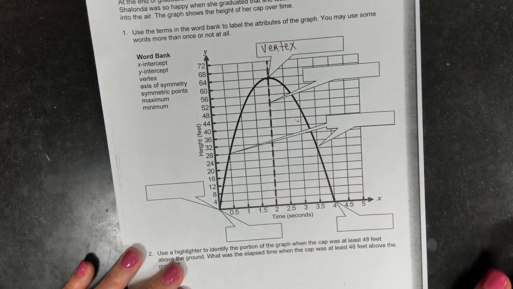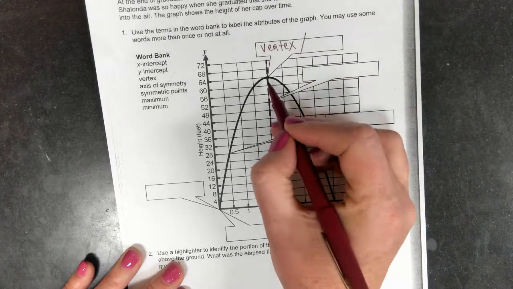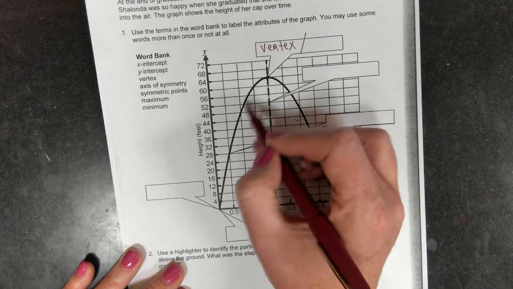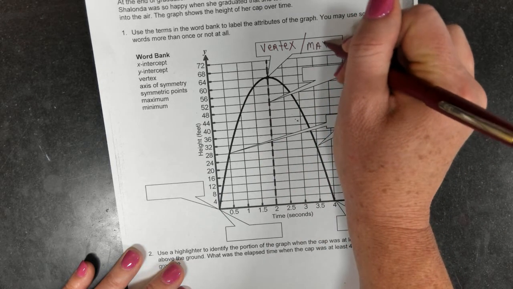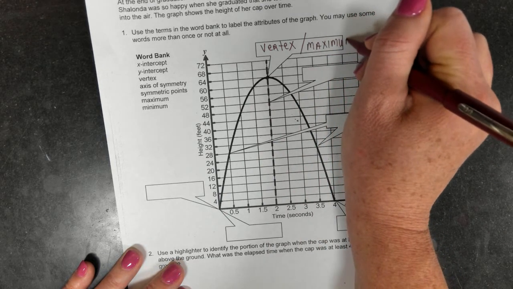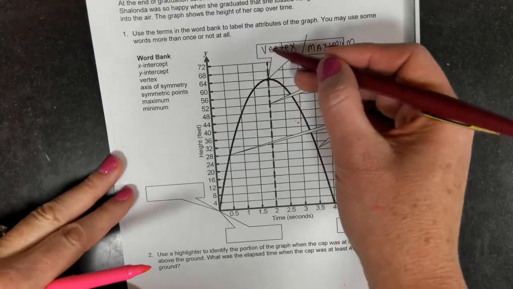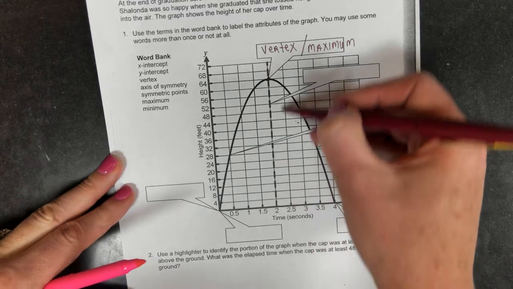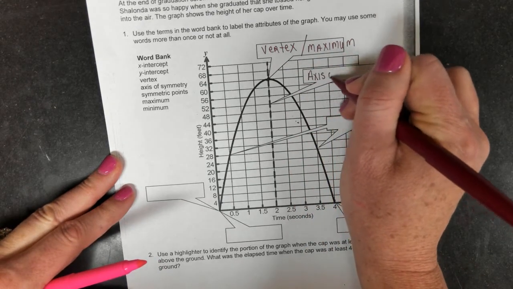We could also think of it as being our maximum, because the graph is opening down. We would consider that a maximum value there for the y. So this dotted line that's going through our parabola, remember that is called our axis of symmetry.